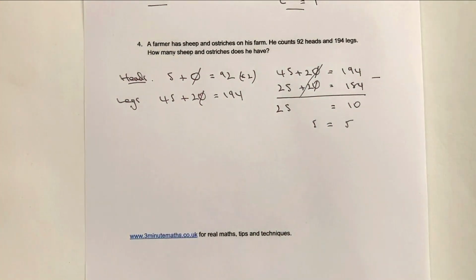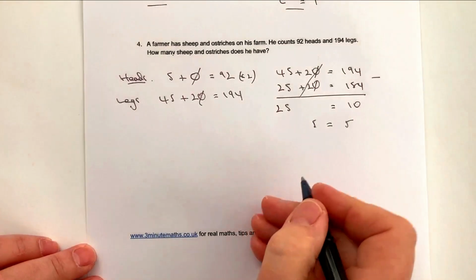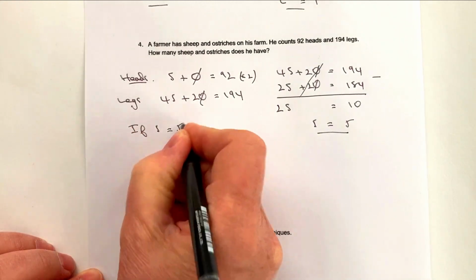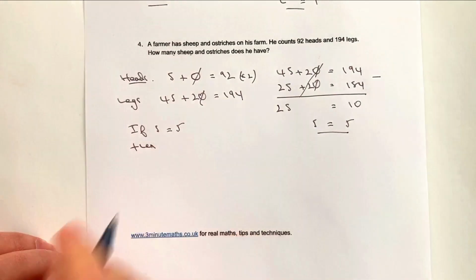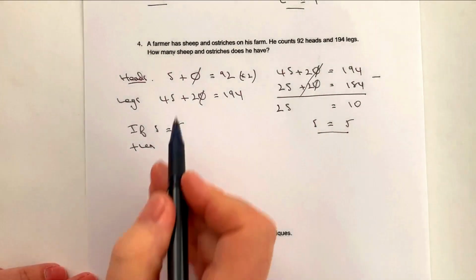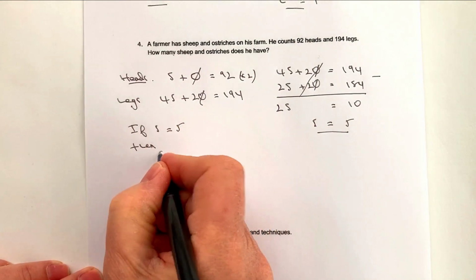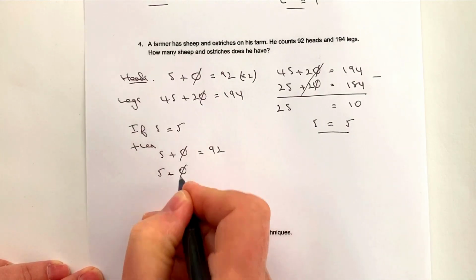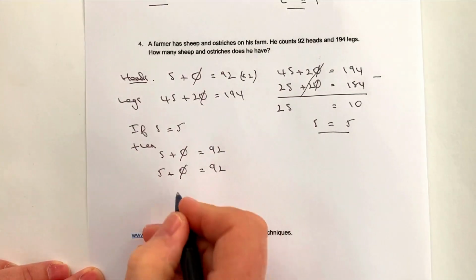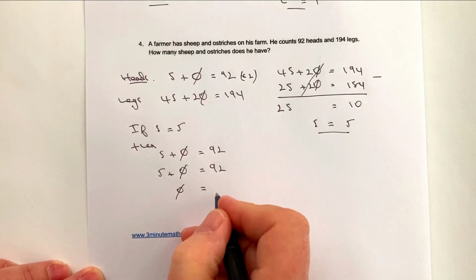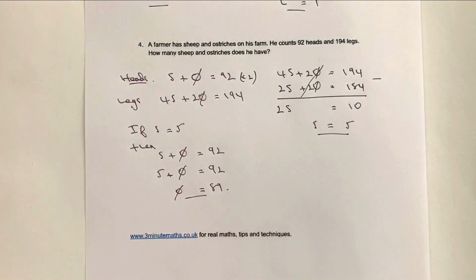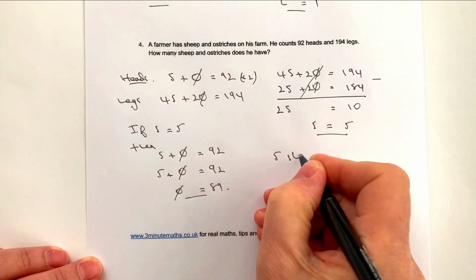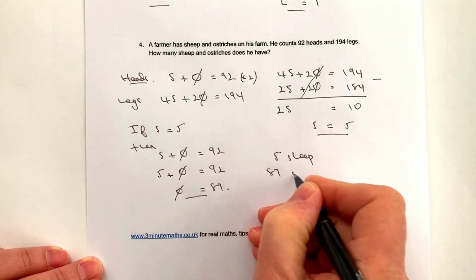Now, you'll recall that S is sheep. So therefore, I have 5 sheep. And what I'm going to write in here is, if S equals 5, then we need to work out the ostriches. I'm just going to use the heads. I've got S plus O equals 92. So I've got 5 plus O equals 92. Take 5 away from both sides and I get ostriches equals 87. So in this particular farm, this farmer has 5 sheep and 87 ostriches.